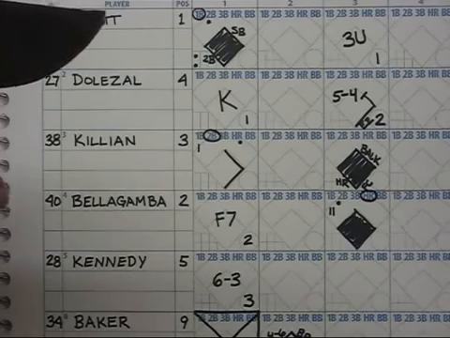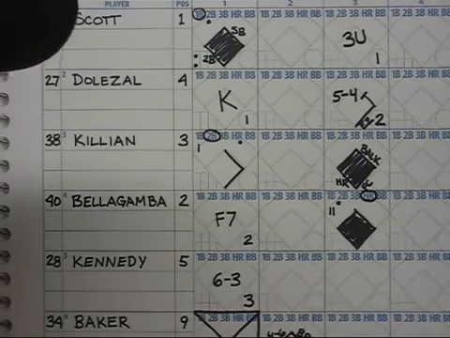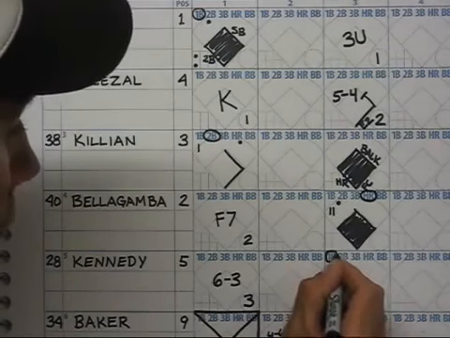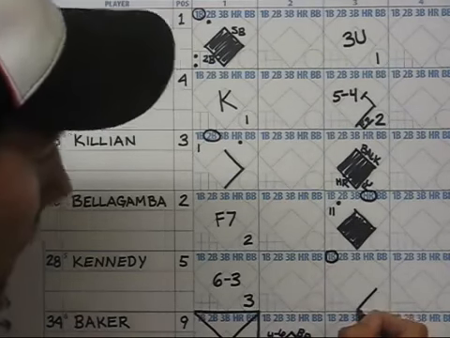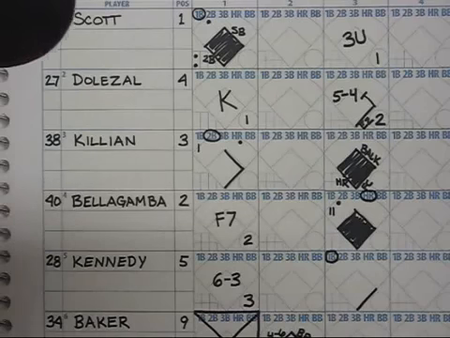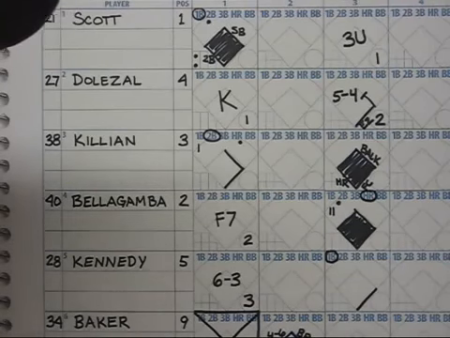Let's go down to this batter down here. Now let's give this guy a single. Let's give this guy a single right here. So he's going to work his way. We circle that, give him first base. So we have a guy on first base right now with 2 outs.